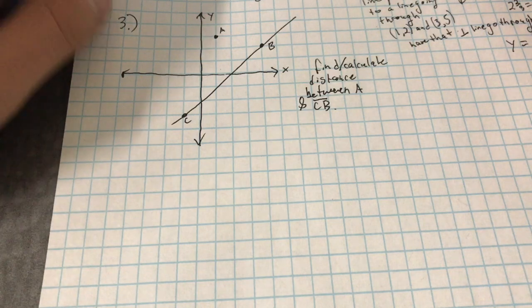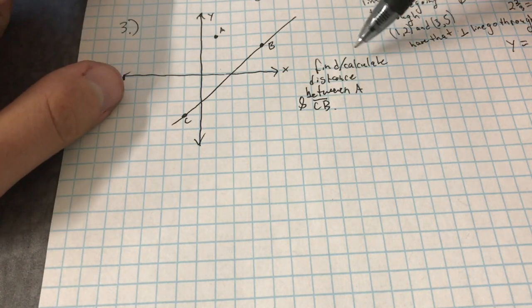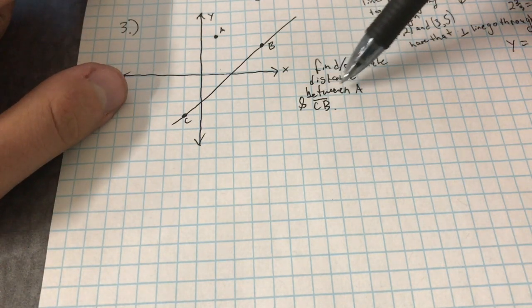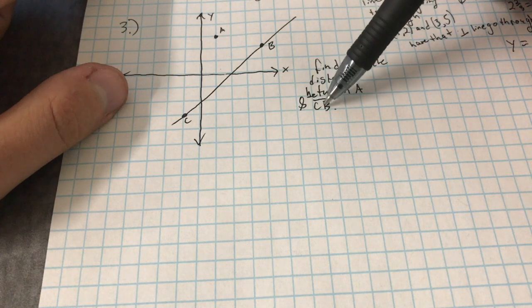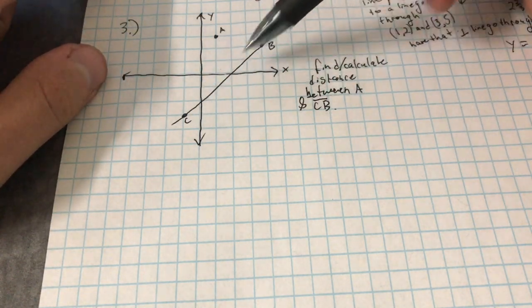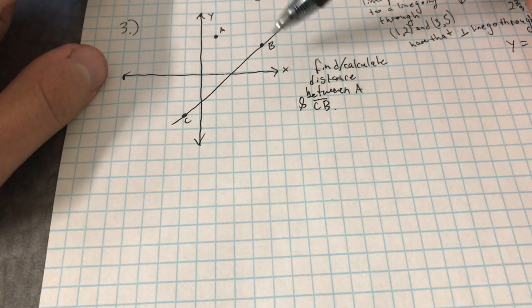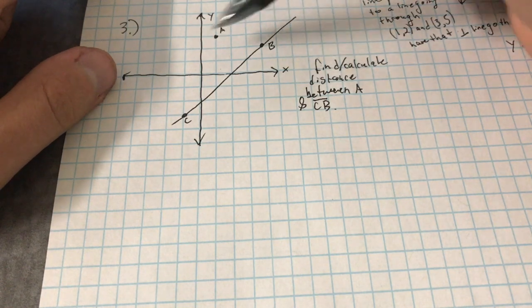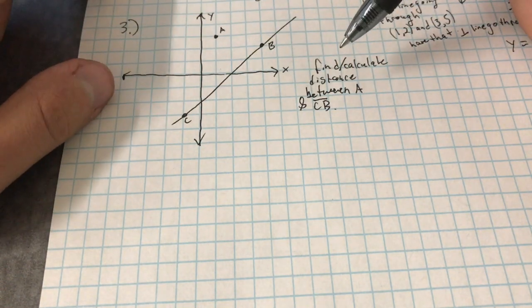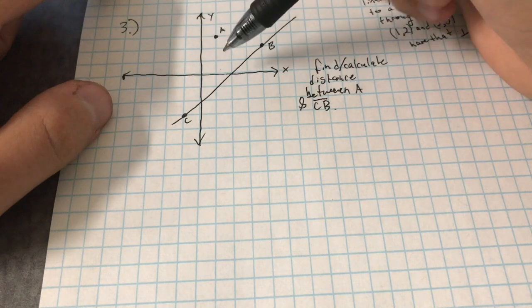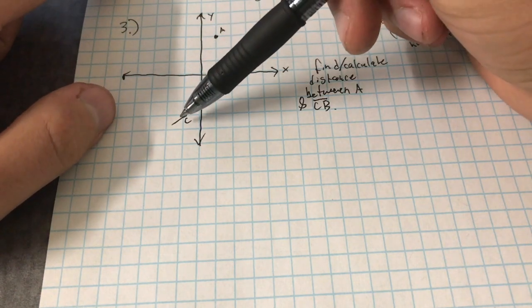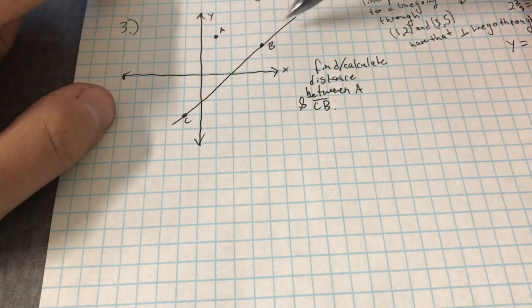So here's the next type of question I would want you to be able to answer. Calculate the distance between A and line CB. See how much you can do on your own. Pause the video right now, do this on your graph paper, and get it done. I'm going to show you how to do it. Pause it now, go.